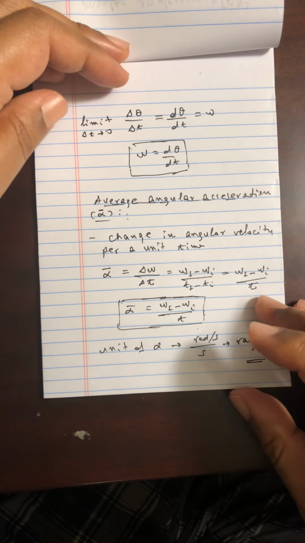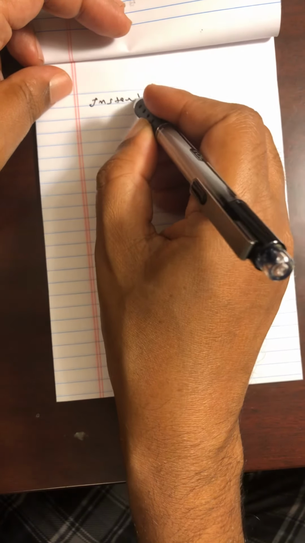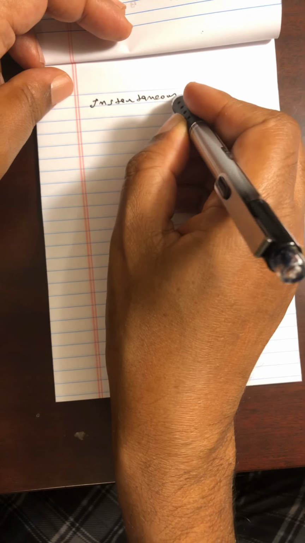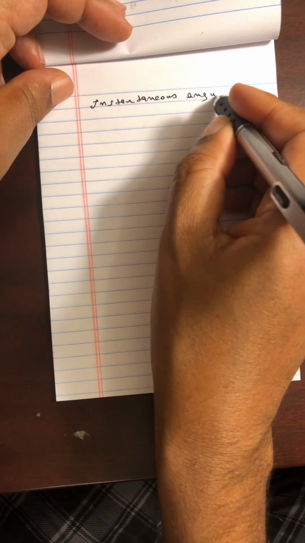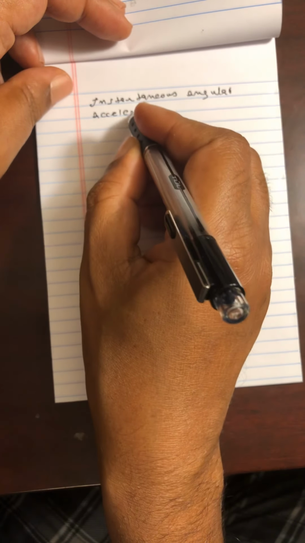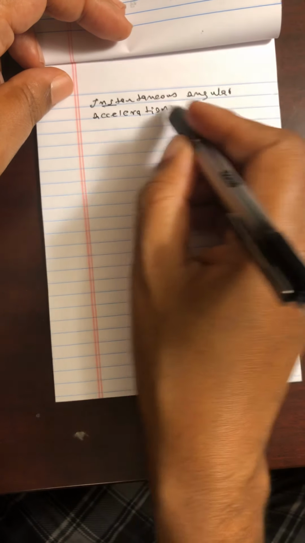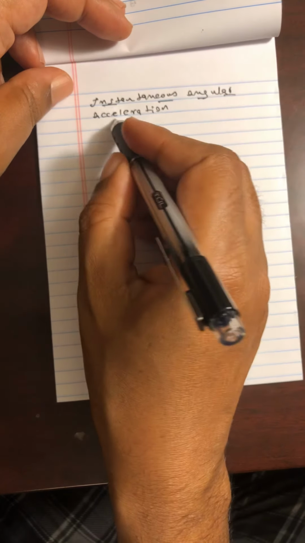And then finally we have instantaneous angular acceleration. This is angular acceleration at a given instant of time.